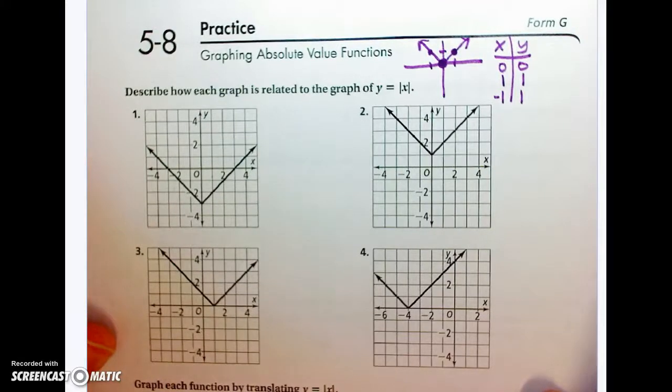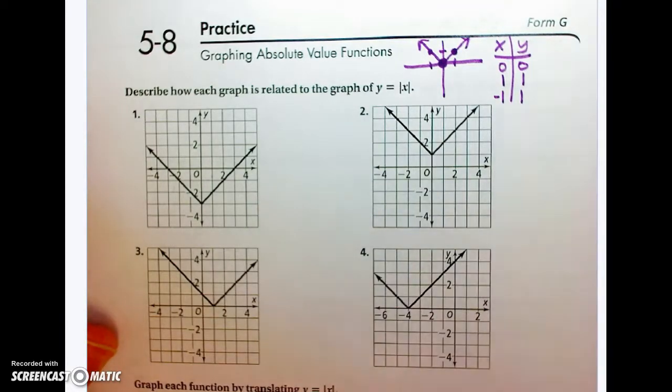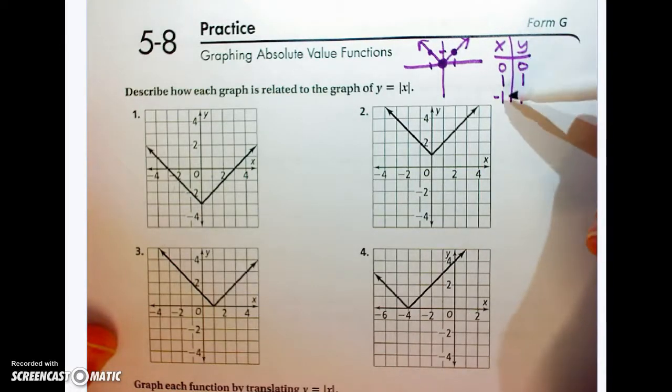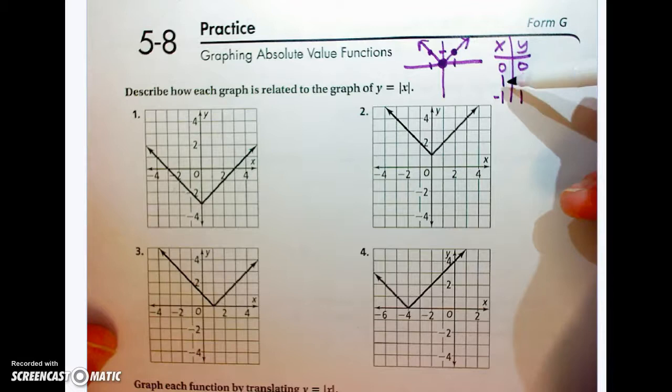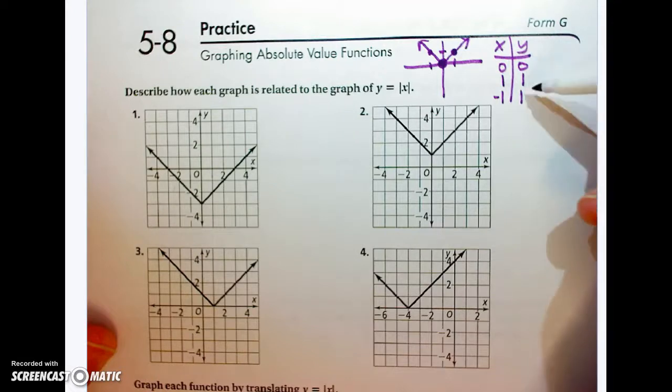5-8, Graphing Absolute Value Functions. Describe how each graph is related to the graph of y is equal to the absolute value of x. So when we create a table with 0, 1, and -1 as x's, we put in our 0 and we get 0 back. We put in 1, we get 1 back. We put in -1, we get 1 back. It always comes out being positive.